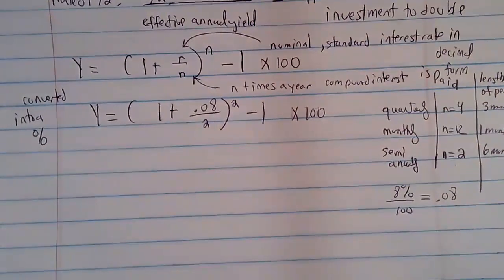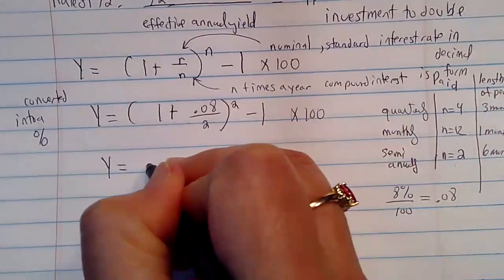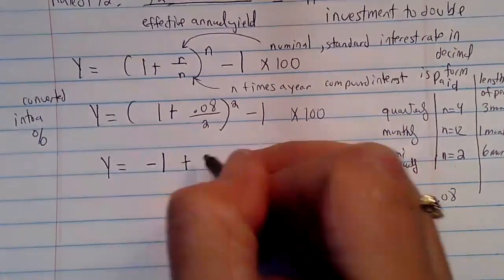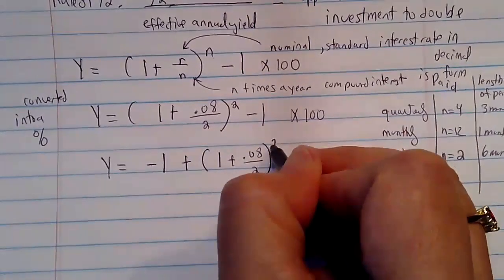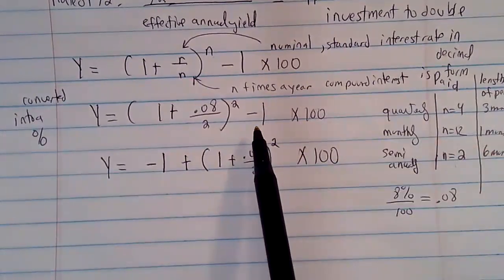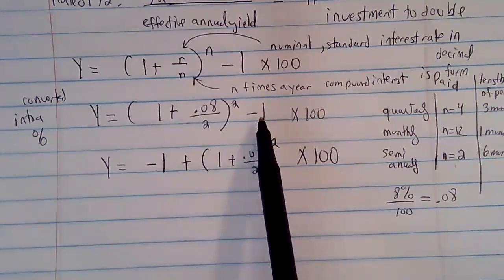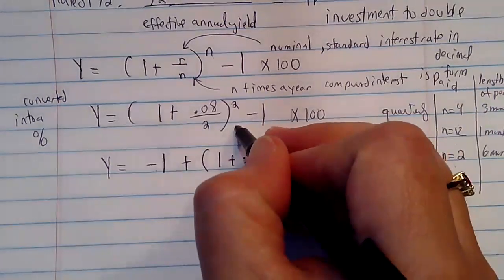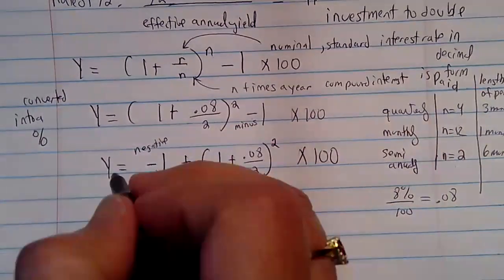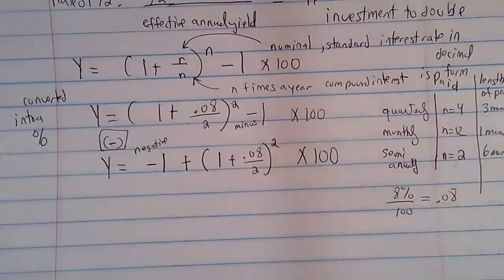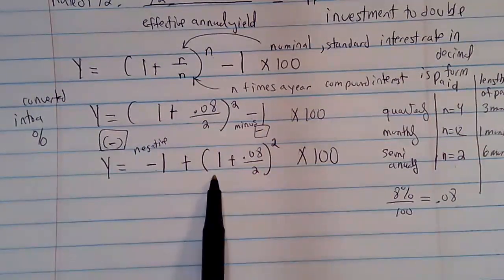And again, you can be flexible. What I sometimes like to do is put this minus 1 in the front: minus 1 plus 1 plus 0.08 divided by 2 raised to the second power, times 100. Sometimes this negative 1 bothers me, so I put it in the front just to take care of that. Here it's a minus 1, but when you put it in front like this, it's a negative. If you're going to leave it there, if it doesn't bother you, you don't need the sign changer, whereas here you need the little sign changer. So just be careful. But I like to oftentimes switch it around like that. It's still the same formula.